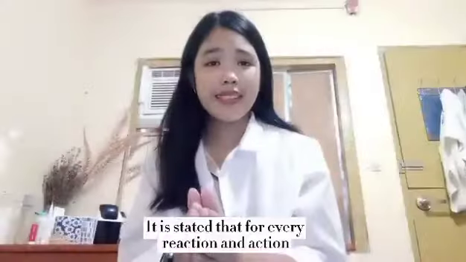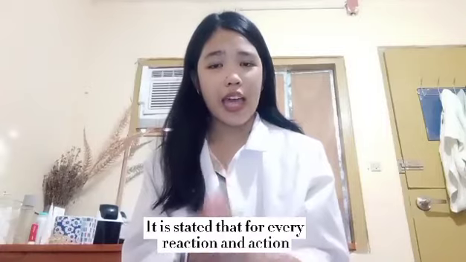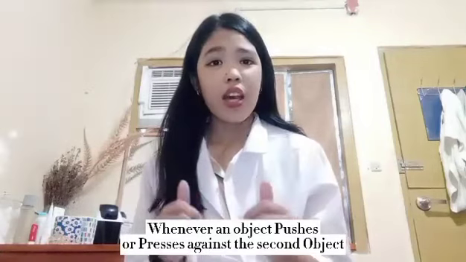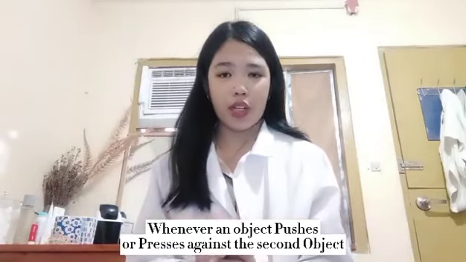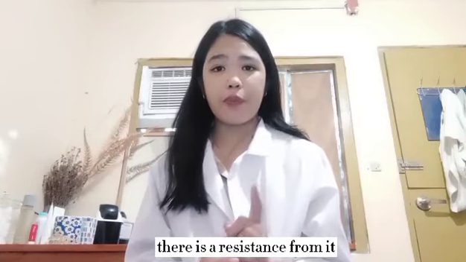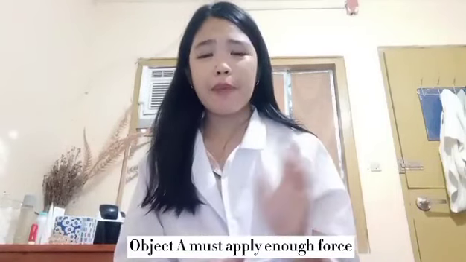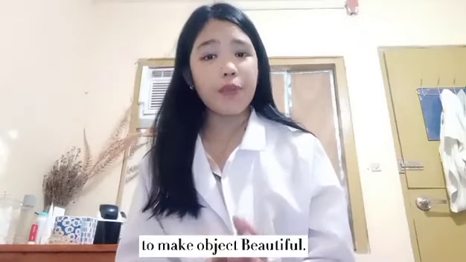It is stated that for every action, there is an equal and opposite reaction. Whenever an object pushes or presses against a second object, there is a resistance from it, returning the same amount of force. Object A must apply enough force to make object B move.